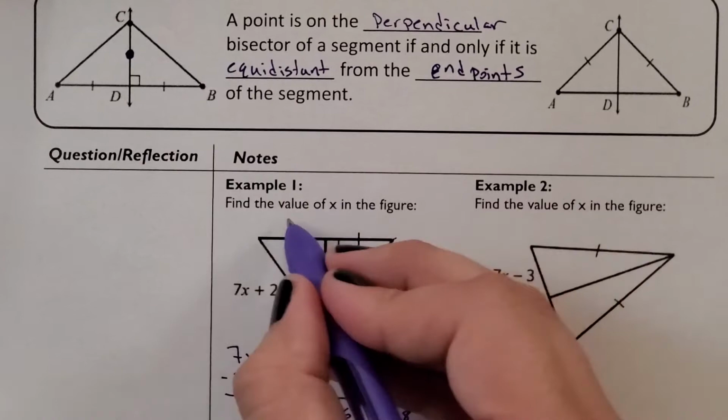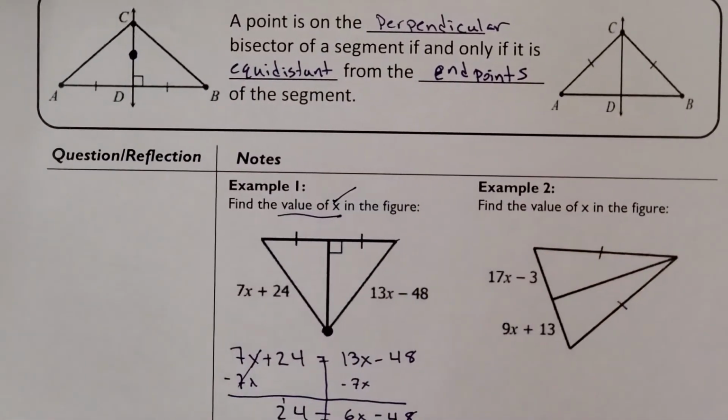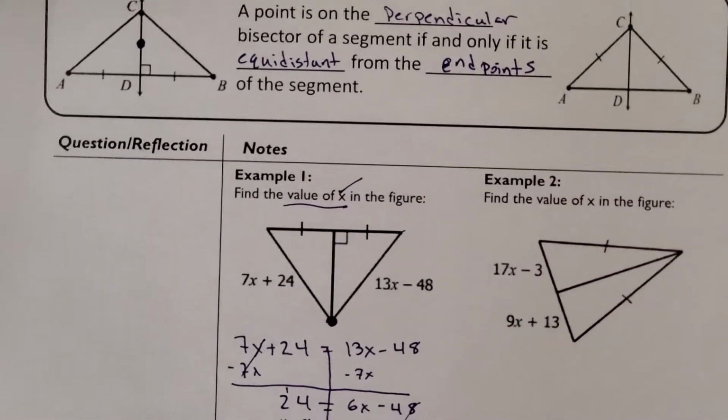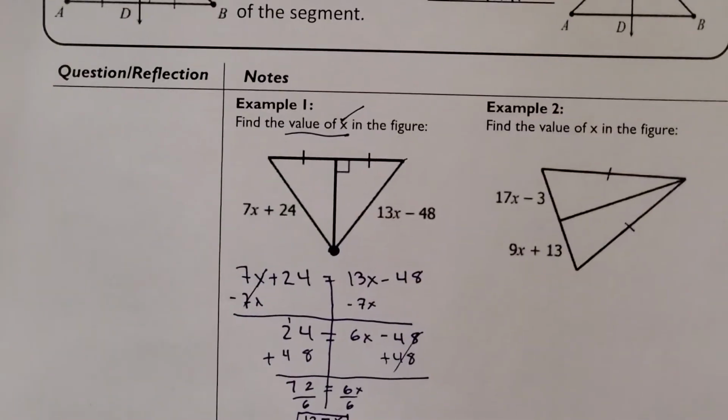And that does answer the question. It said find the value of x, so I'm good. I have answered my question. x is equivalent to 12. Oh, I'm sorry, that came off my screen a little bit.